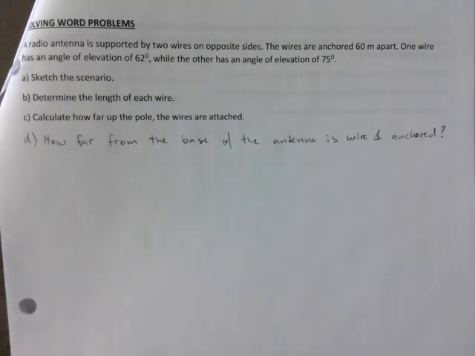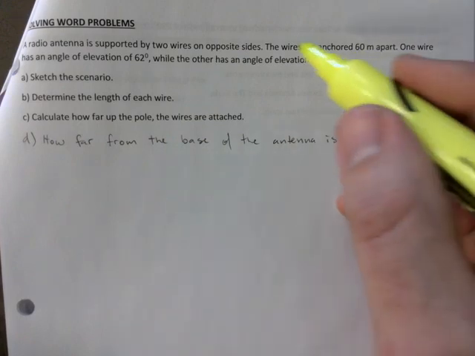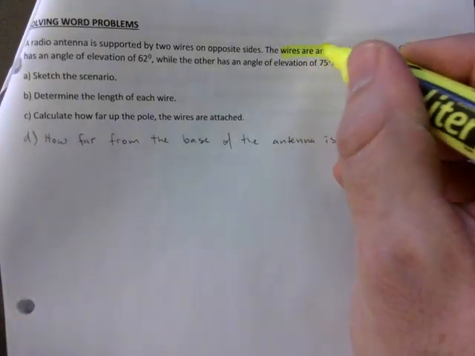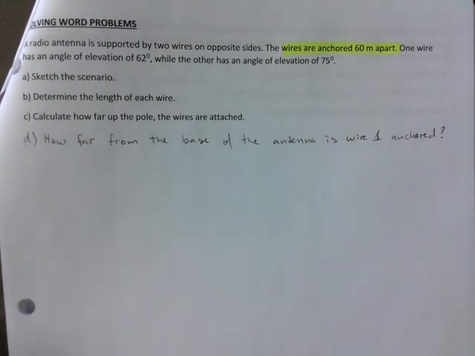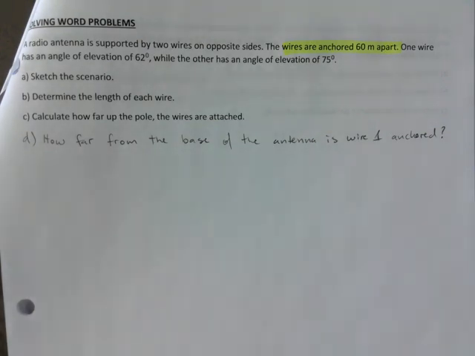So here we go. A radio antenna supported by two wires on opposite sides. So we should understand the post is in the middle, right? The wires are anchored. That's probably important. Wires are anchored 6 meters apart. So from one wire to the other wire. Anchored means they're attached to the ground, right? If you anchor something, an anchor goes to the bottom, right?